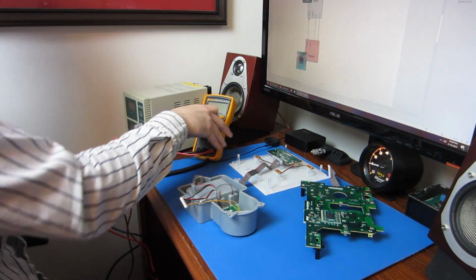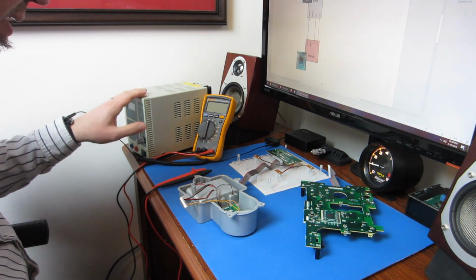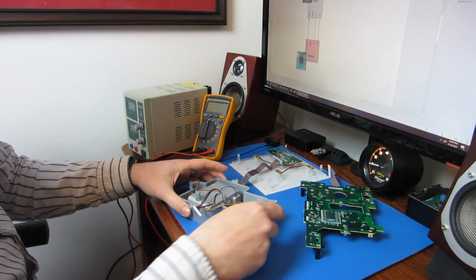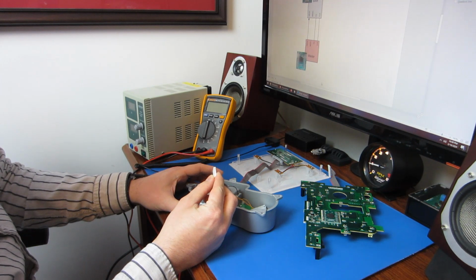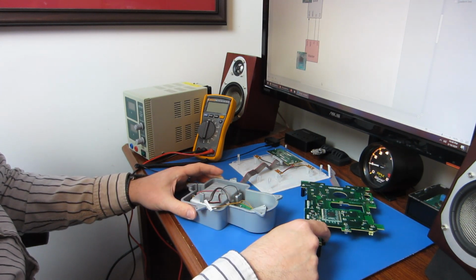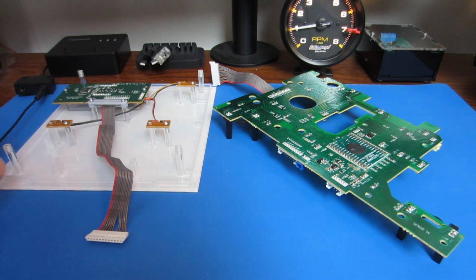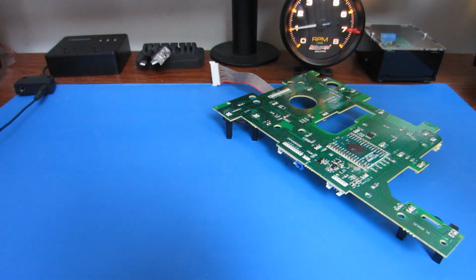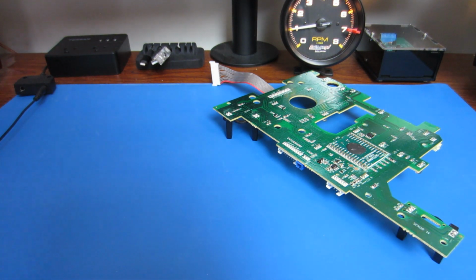So I want to set my power supply at 4.5 volts and hook it into the same connectors, same pins that this connector would connect to on the playfield board. We can set the Backbox board aside for a bit. It gets its power from the playfield board, so as soon as we get the playfield powered up, it should come up with it.